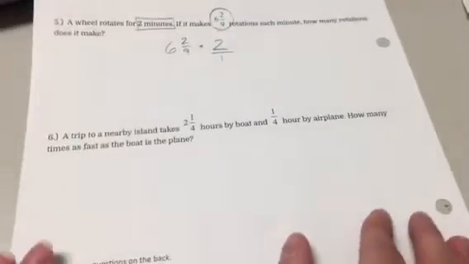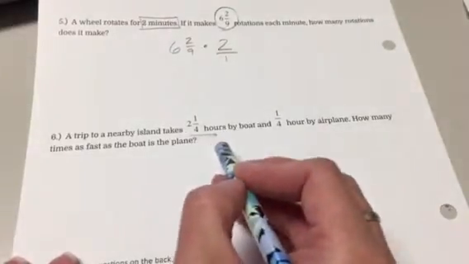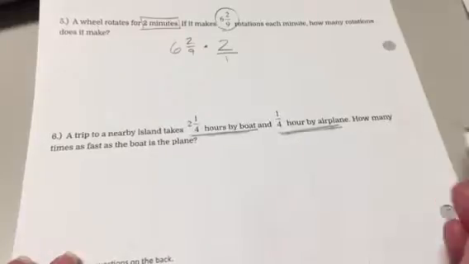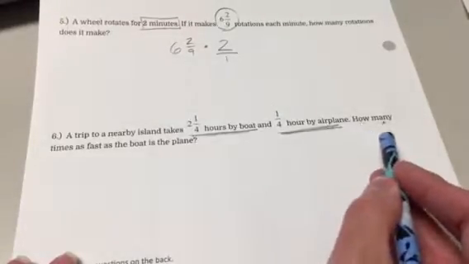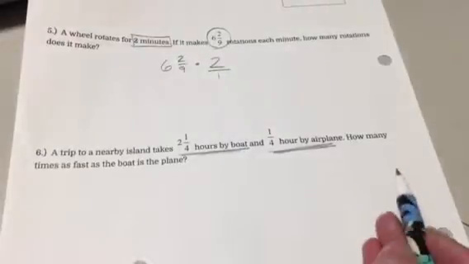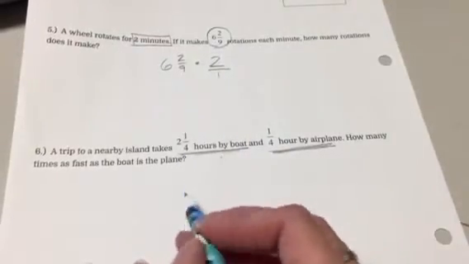All right, and the last question, a trip to a nearby island takes 2 1/4 hours by boat and a 1/4 hour by airplane. So how many times faster is the boat than the plane? All right, so in order to do this one, it's 2 1/4 hours by boat.